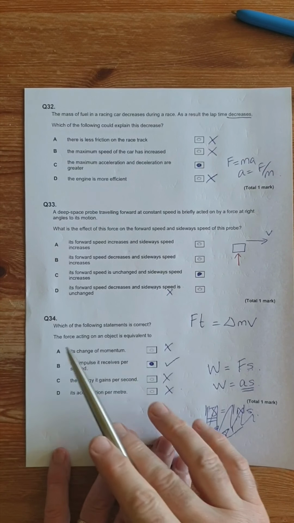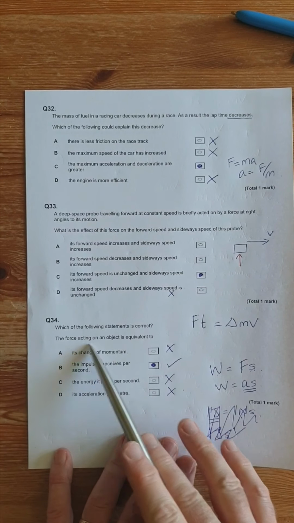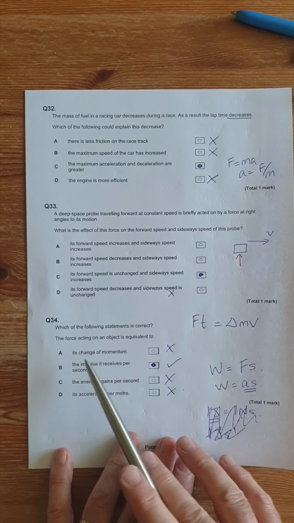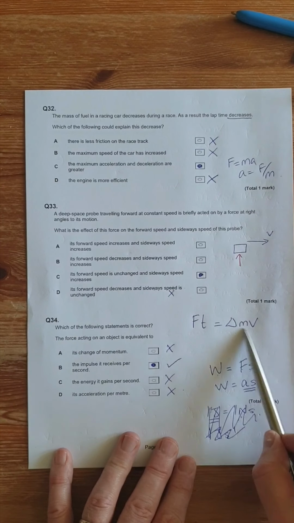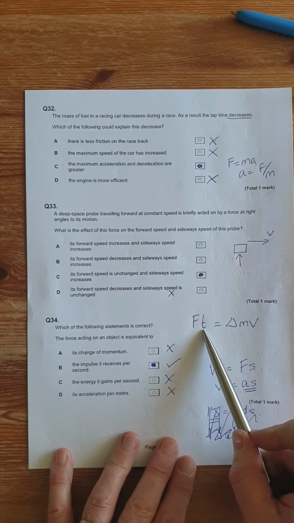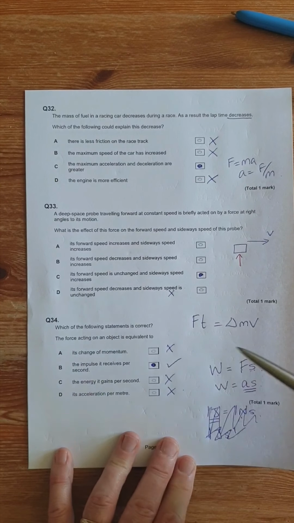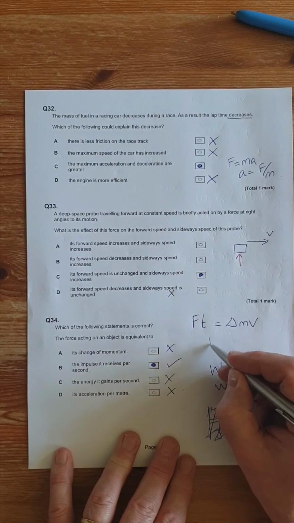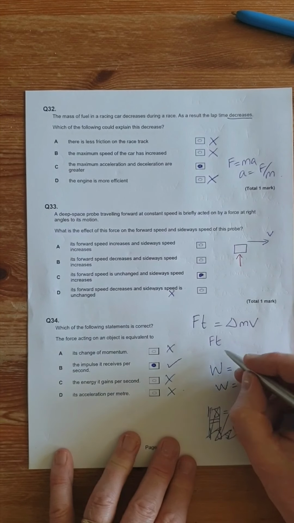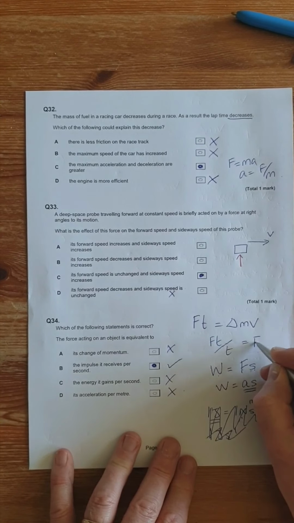Question 34, which of the following statements is correct? The force acting on an object is equivalent to, well, it can't be change in momentum, because change in momentum is force times time. It could be impulse per second, because that's saying that we're looking at impulse, which is force times time, per second, so divided by time, so that equals force.